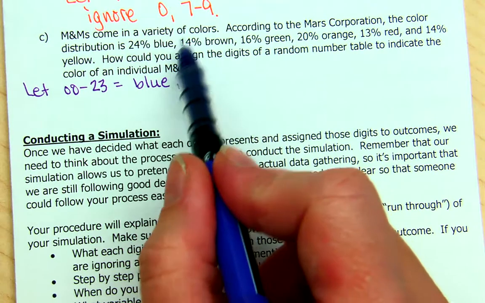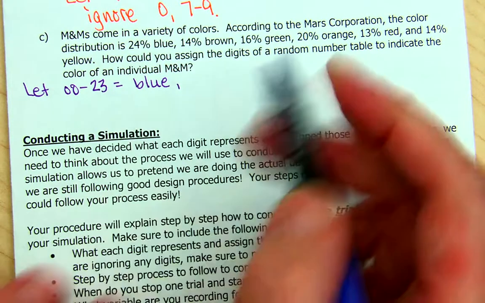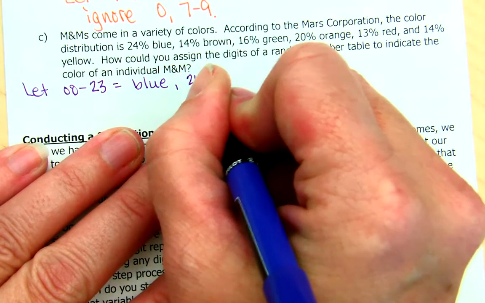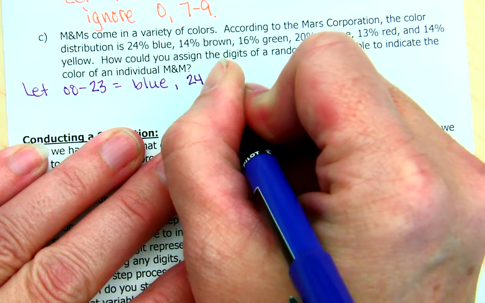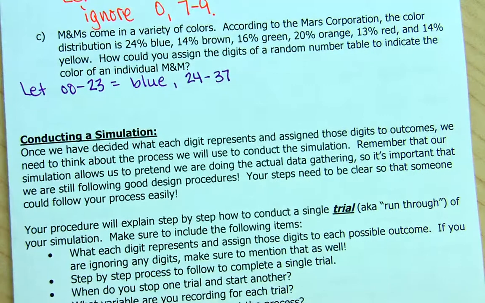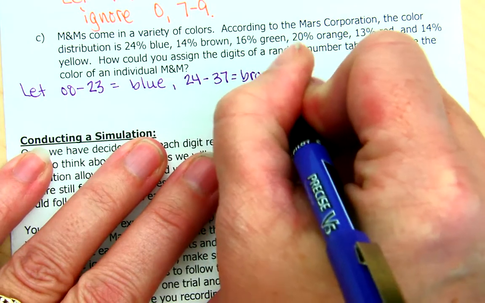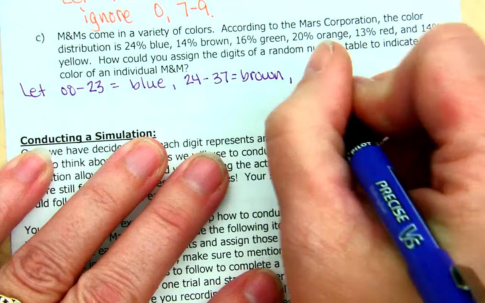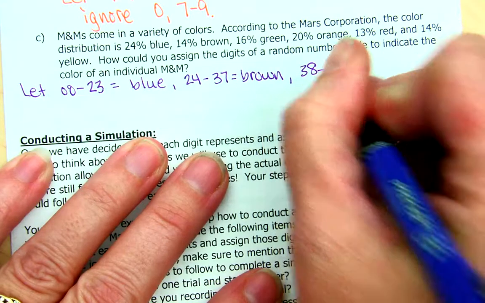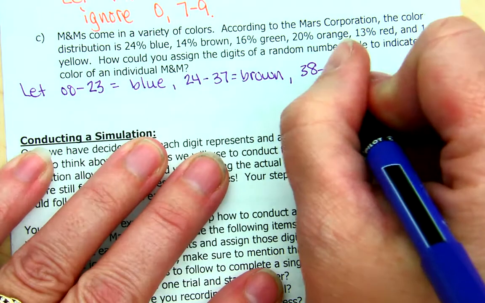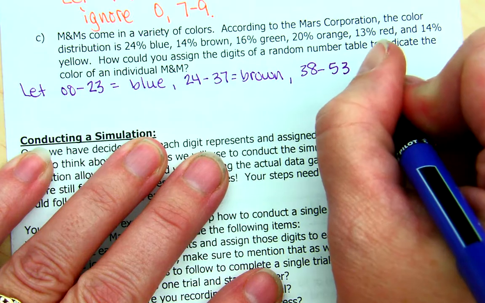Then I need 14% brown, so I'm just going to go from 24 up to 37. And that's going to be the brown. And then I'll go from 38 up to 53 for the green.